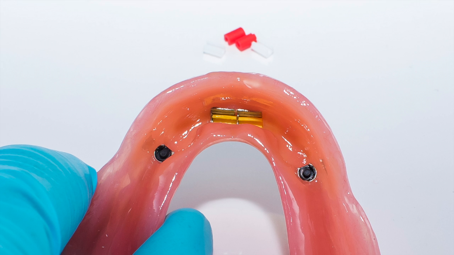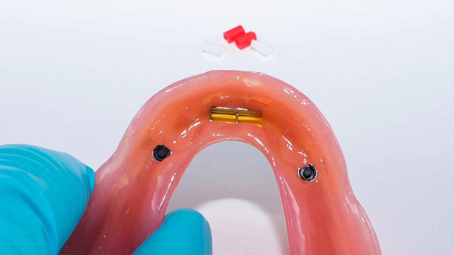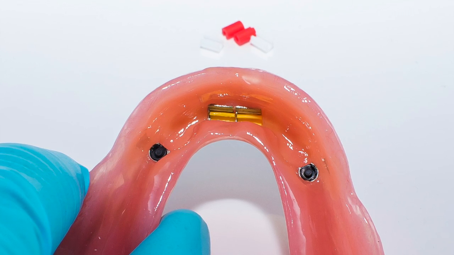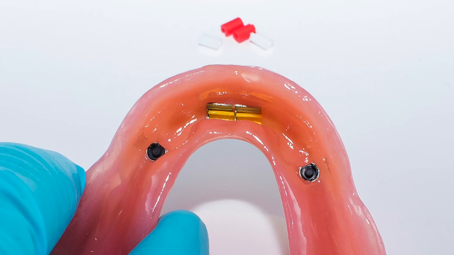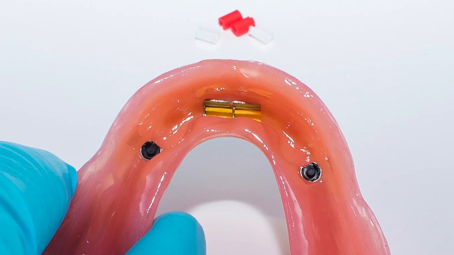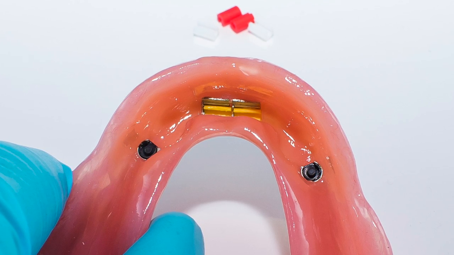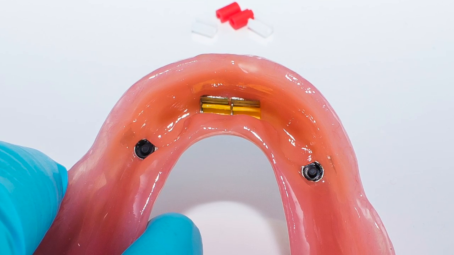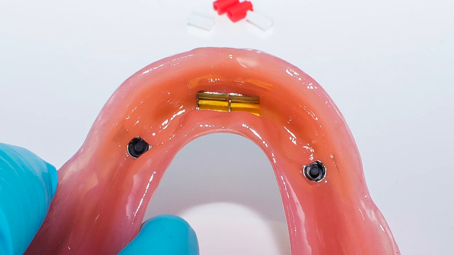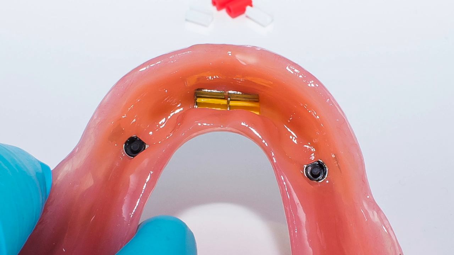When relining or rebasing an LV OCAD overdenture with distal ERAs, begin by coring out whatever color final ERA male is in the denture and snap in black fabricating males. Generally, the OCAD riders remain in place. Make the wash impression, being sure to block out the undercuts.